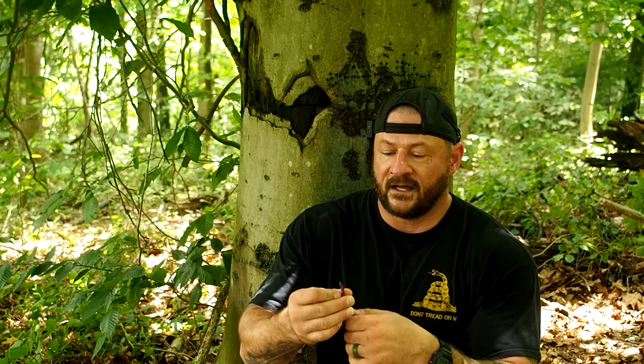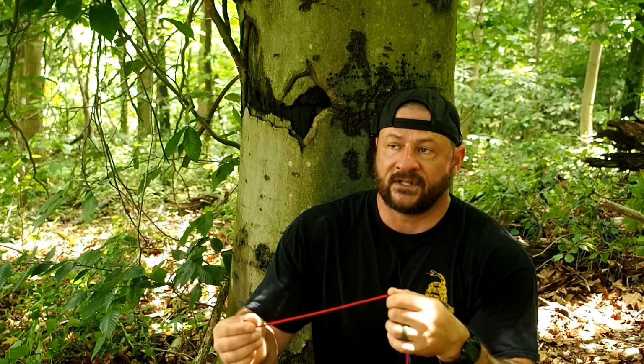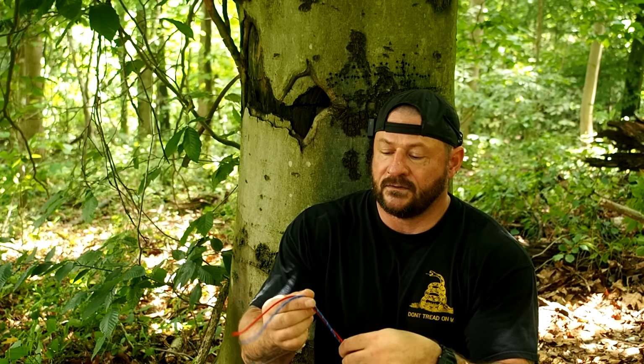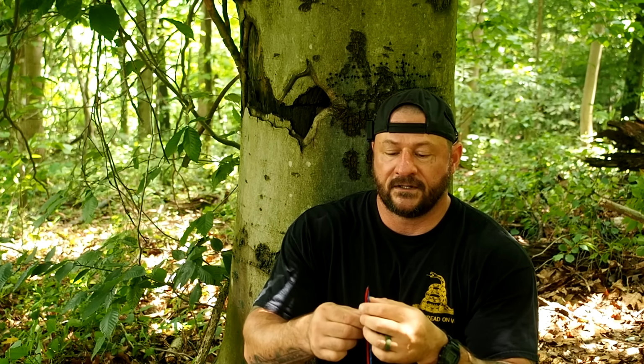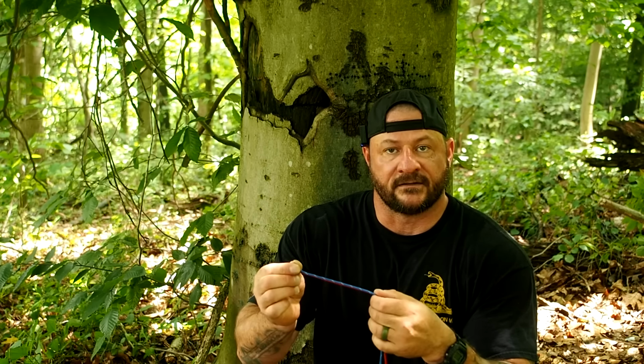Now, I showed this next knot recently in a camp hack video, but it's very important in the application of knots. And that's how to join two pieces of rope or cordage of the same diameter. And we're going to do that by using a fisherman's knot.